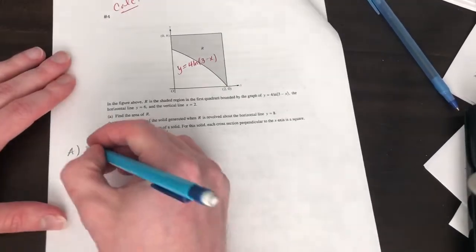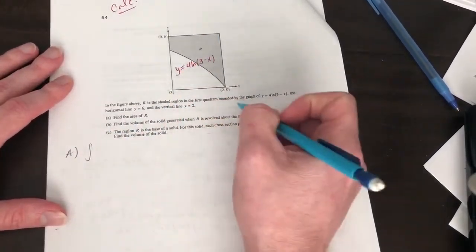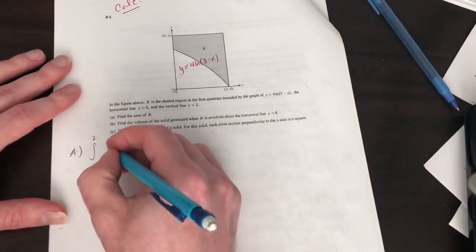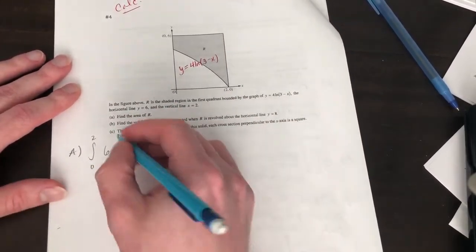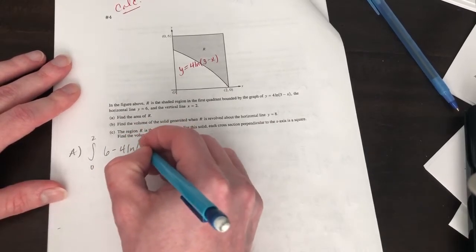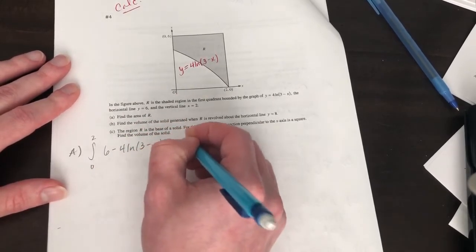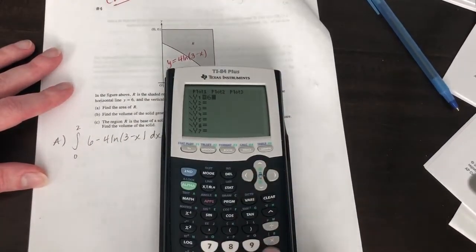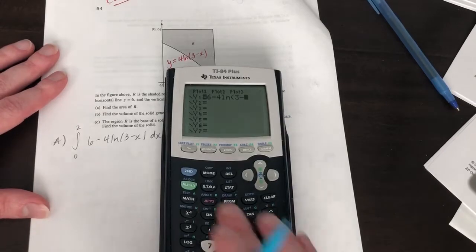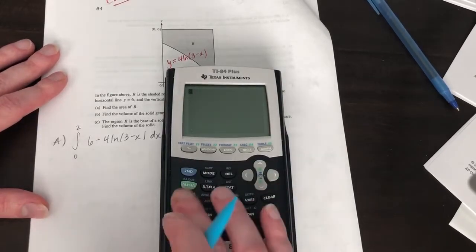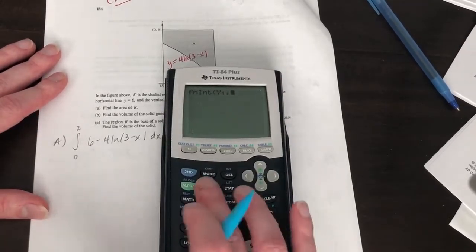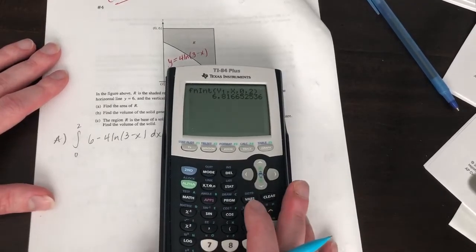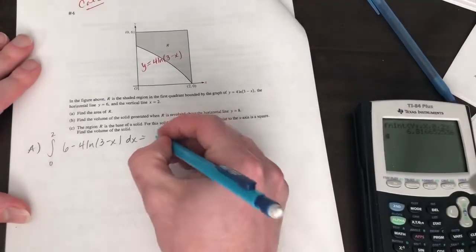So area of R is going to go from 0 to 2. It's going to be top curve minus bottom curve. So it's going to be 6 minus 4 natural log of 3 minus x dx. So we're going to put that in calculator. 6 minus 4 natural log of 3 minus x. Quit. Math 9 vars y1, comma x, comma 0, comma 2. So we get 6.8167.